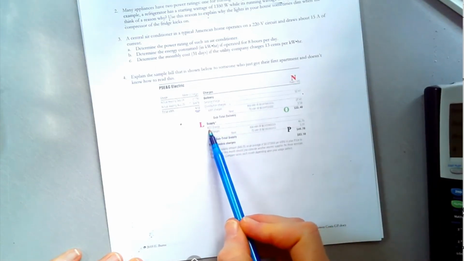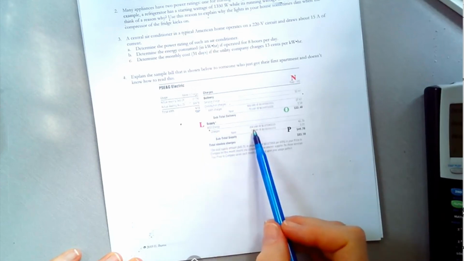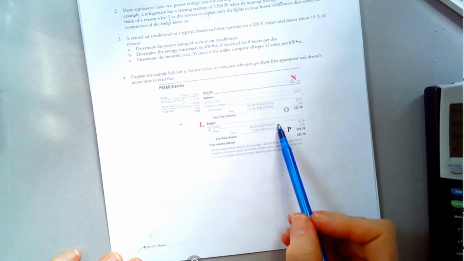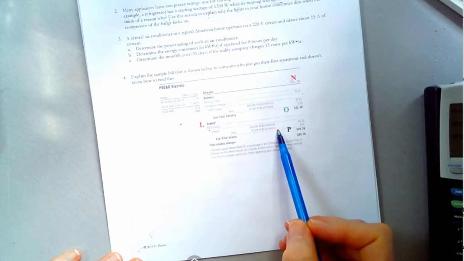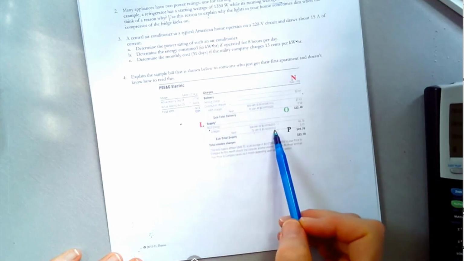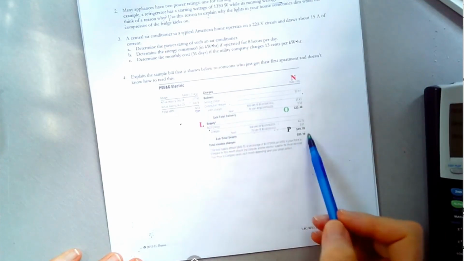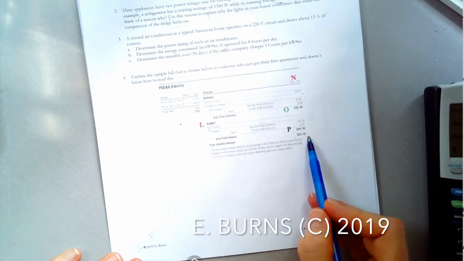But then there's an additional charge done the same way for the supply. The supplier of the energy charges you the same way, but notice they charge you more for actually providing that electricity, for generating the electricity. So this is for delivering it, and this is for generating it. The sum of those two charges becomes your overall electric bill. And that's how you read it.